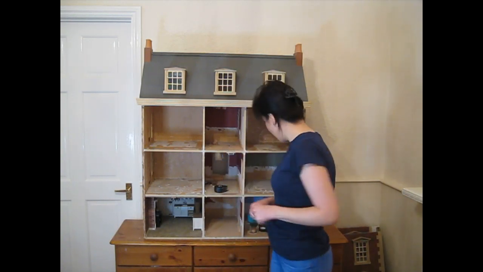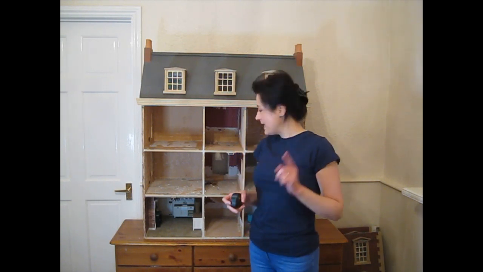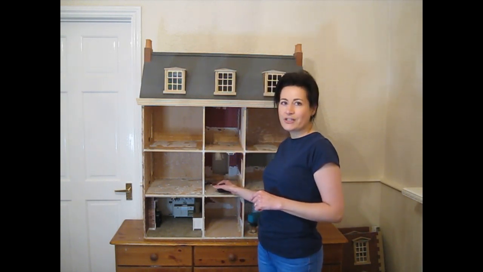Also, a little while ago, somebody asked me for the dimensions of the doll's house, so I've got my tape measure here, so we'll do that today as well. And I also want to ask you a question about wallpaper in the opening doors of a doll's house, so we'll look at that as well. And we'll just have a bit of a general natter.